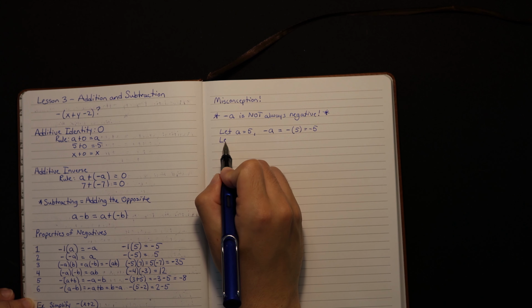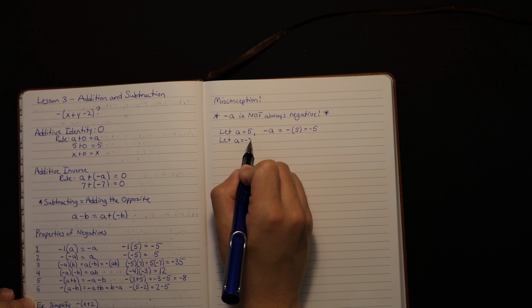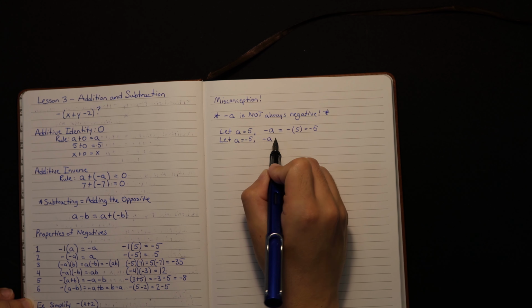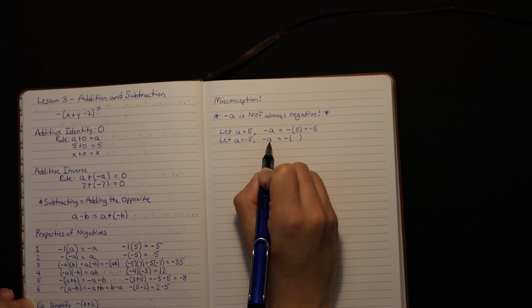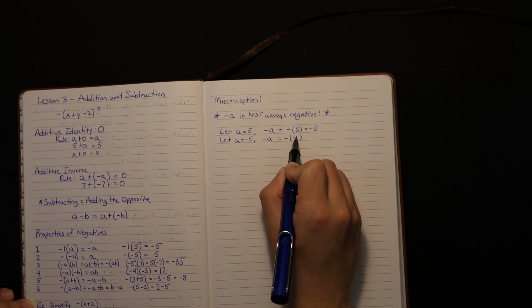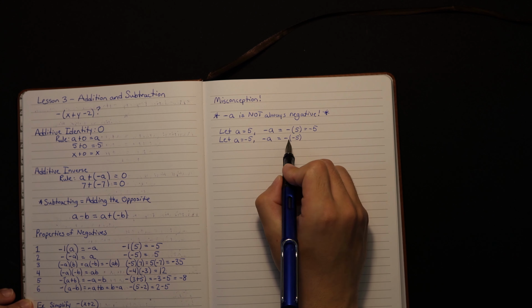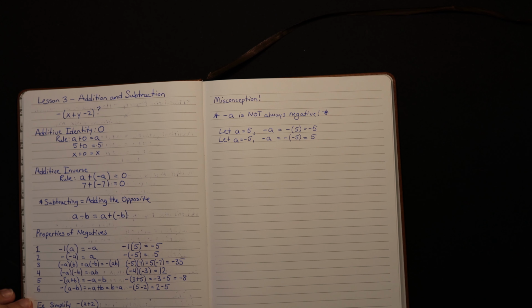But if I let a be equal to a negative number, so a itself is a negative number, so let's put negative 5. Then if I want to find what the value of negative a is, then I have to write the negative first, and then I'm going to substitute the value of a. But a is already a negative number. So negative negative 5, this follows property number 2. And so negative negative 5 will be equal to positive 5. So never assume that the expression negative a means the result will be a negative number. It entirely depends on the value of a itself.